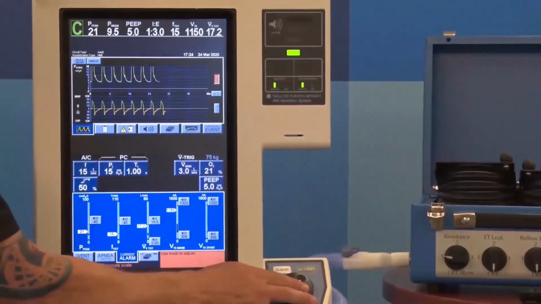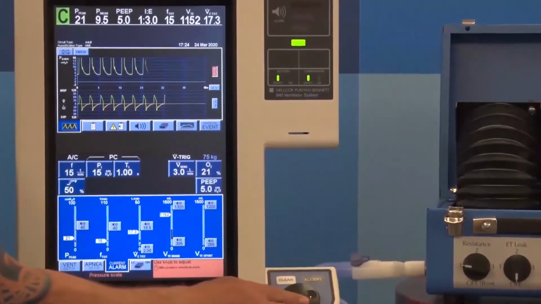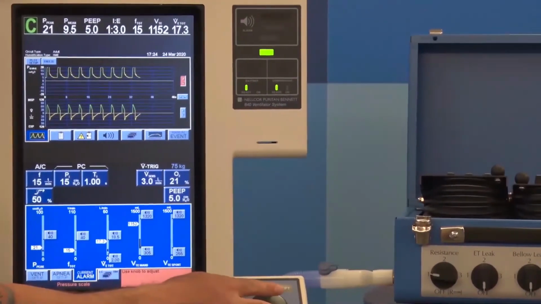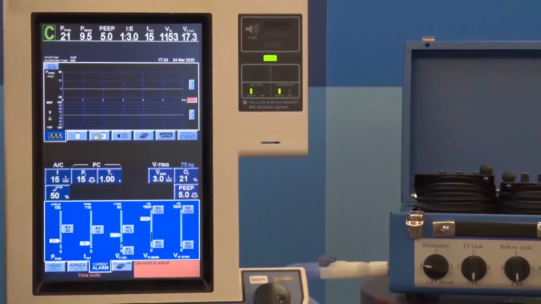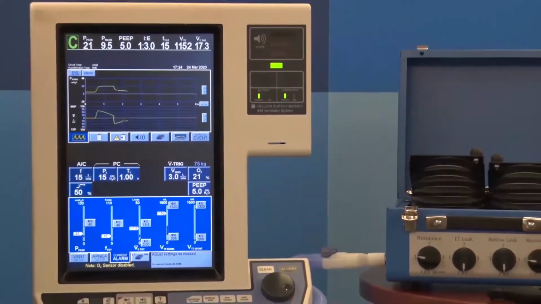I'm going to go ahead and scale this graphic so you can see it a little bit better. That's kind of neat. And let's back off the sweep speed. All right, now you get a good look at your breaths.